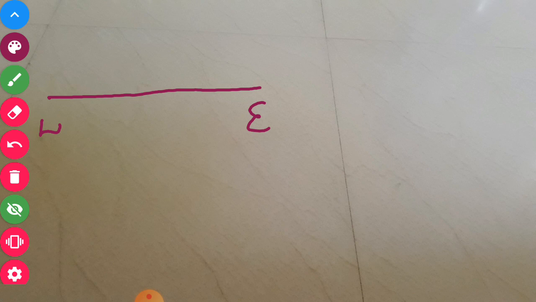Now let us try to understand this way. First of all, this is the wire. This is the east direction and this is the west direction, and here this is north and this is south, and the angle is 90 degrees as given. The wire is falling in this direction, and the horizontal component of the Earth's magnetic field is in this direction.